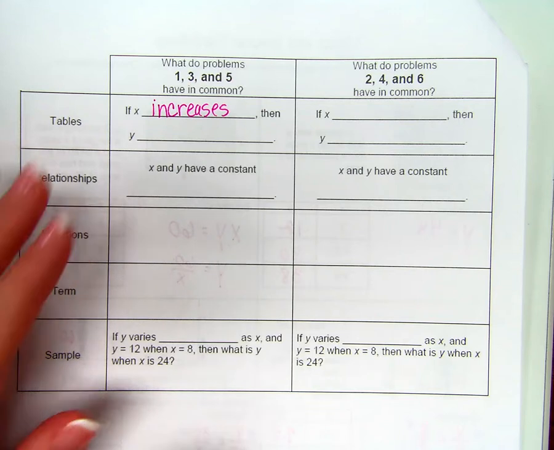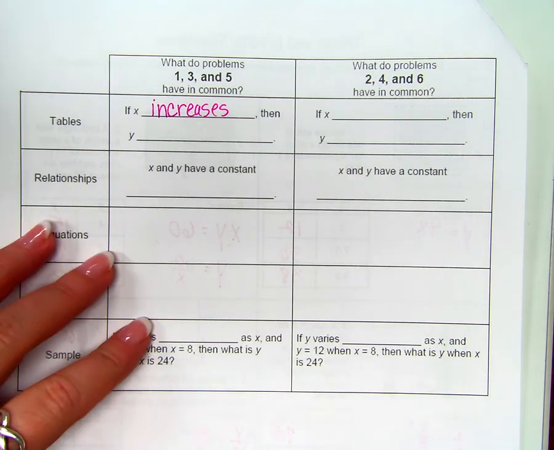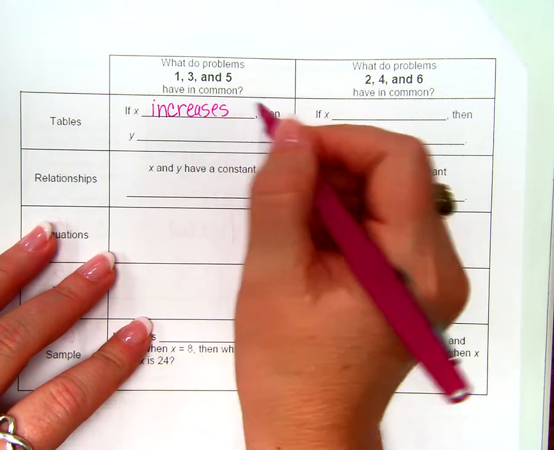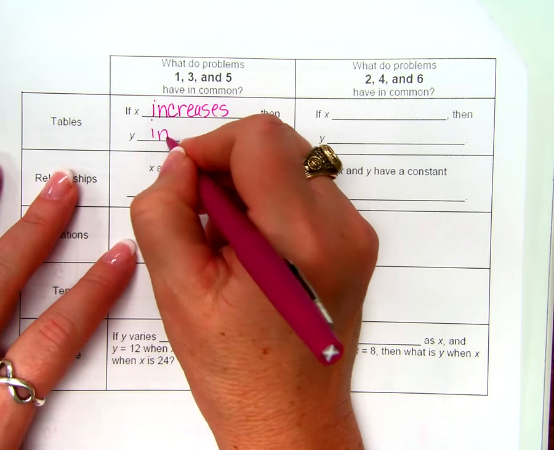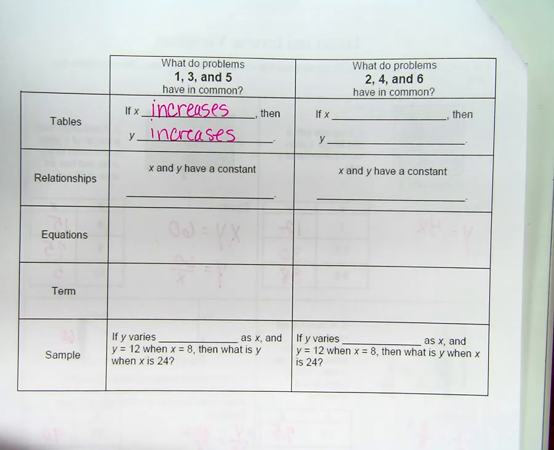Do you notice that x is increasing? On every table in 1, 3, and 5, is x increasing? Then tell me what y is doing. On every table in 1, 3, and 5? So if x increases, then y increases. True or false? Okay.